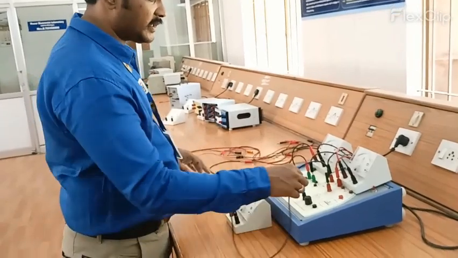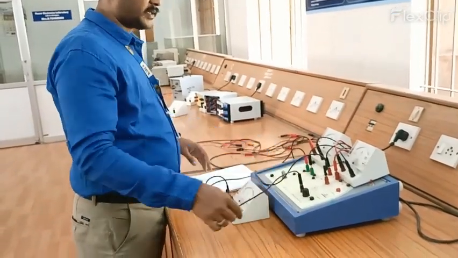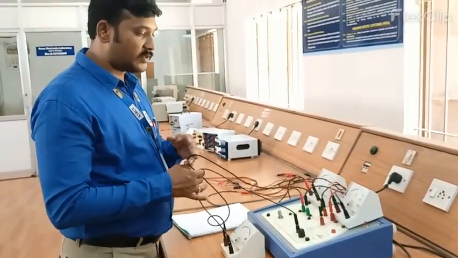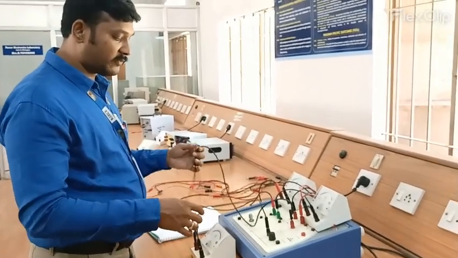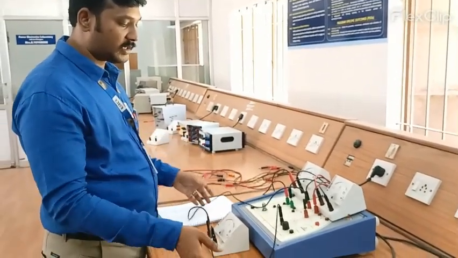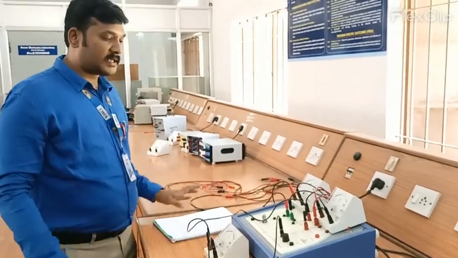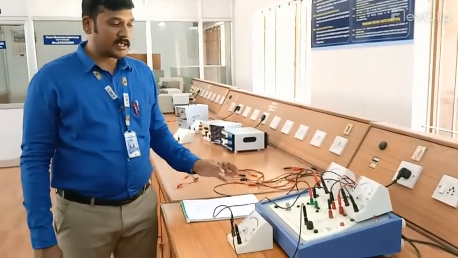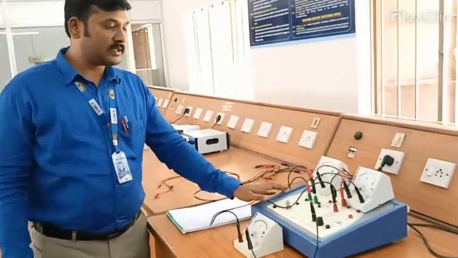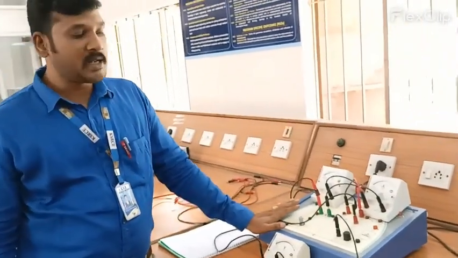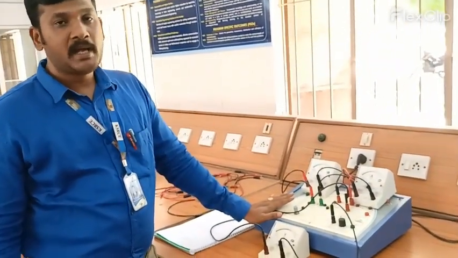So better to connect the voltmeter across these points. That gives you the exact current flowing through the anode circuit. This is the circuit connection, and we used this SCR module to obtain the VI characteristics of the SCR.